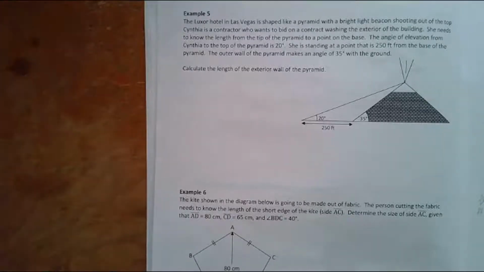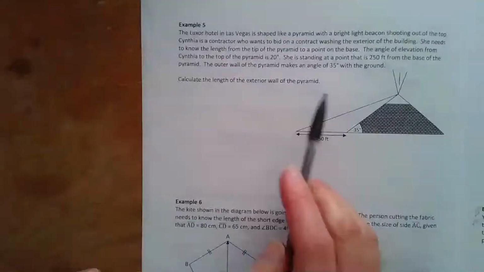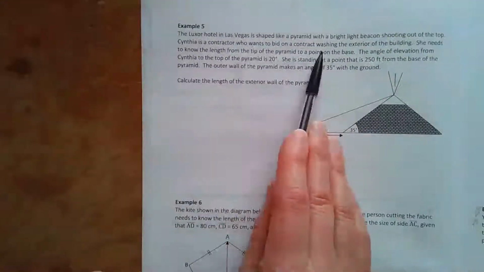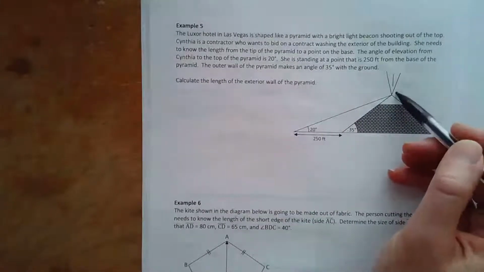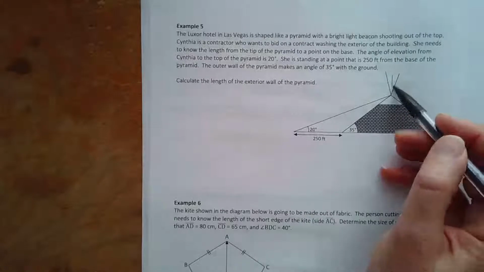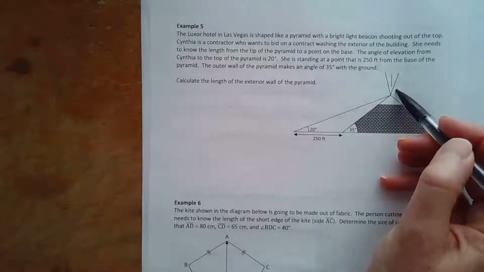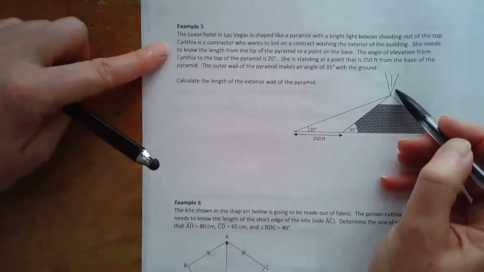Something a little different. So getting back to example 5, the Luxor Hotel in Las Vegas is shaped like a pyramid with a bright light beacon shooting out from the top. So here's the light shooting up to the sky. Cynthia, oh, here you go, Cynthia. There's a question for you.